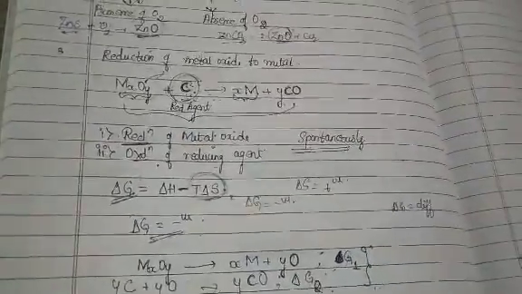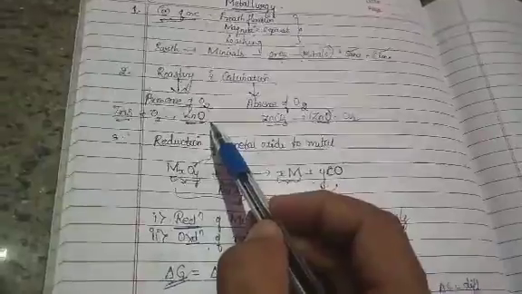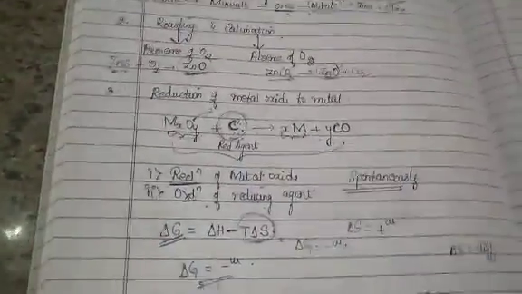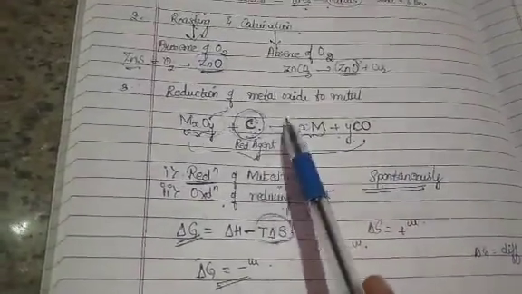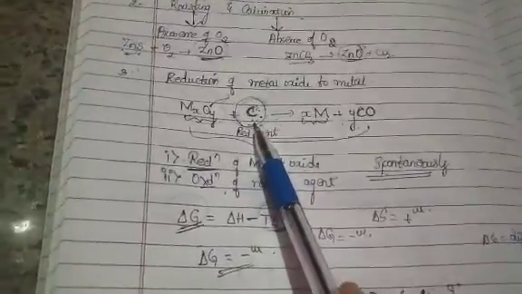Let me say it once again. In this process, after the concentration of the ore and after converting the respective metals to their respective metal oxides, we are now converting that metal oxide to the metal. This is done by utilizing another specific substance called a reducing agent.